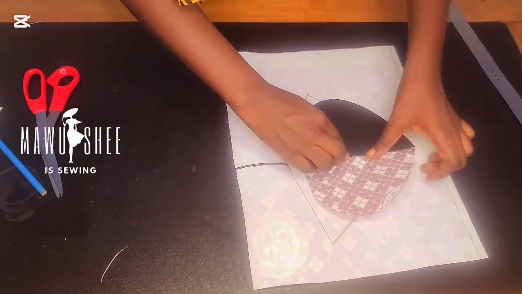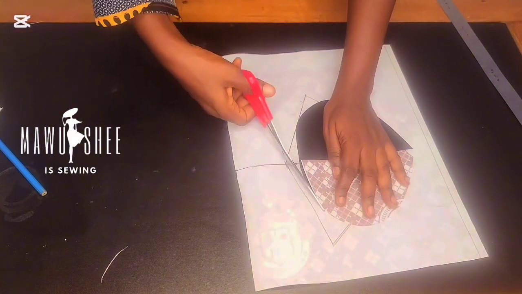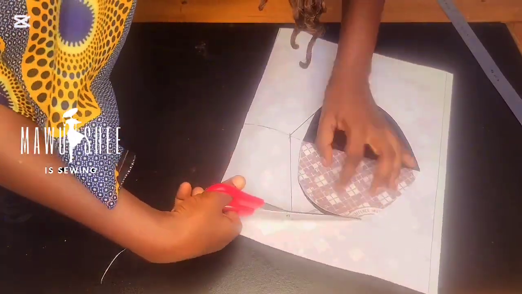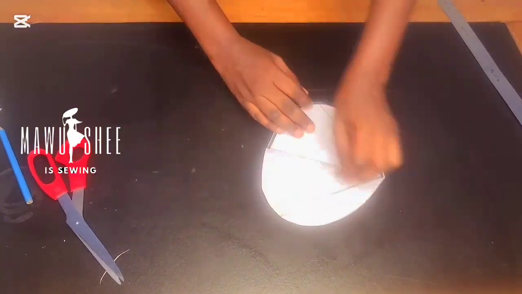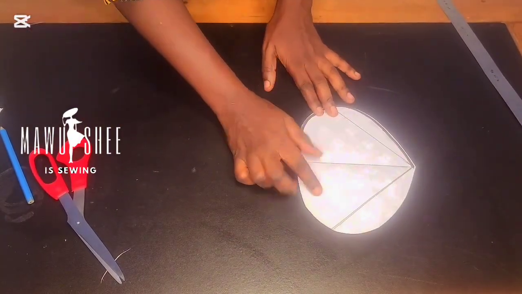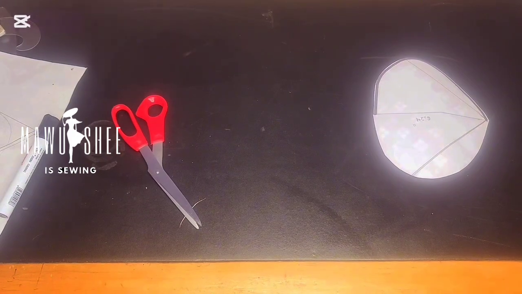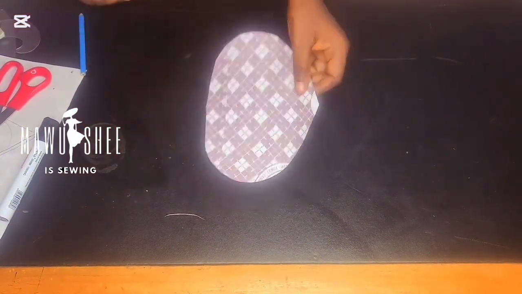After cutting this side, I just flip it over so that the other side is the same shape as the first side. So you cut out, and this is pretty much it for our first petal. Very simple, and it's exactly as it is on the thumbnail. So here we have it.